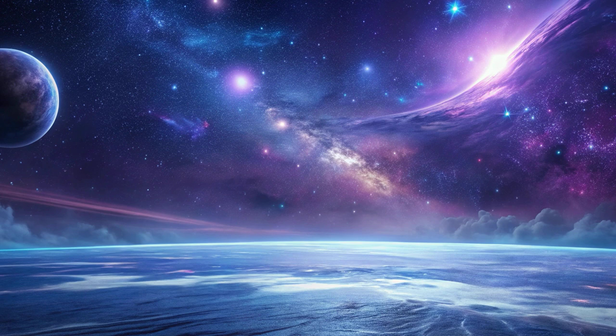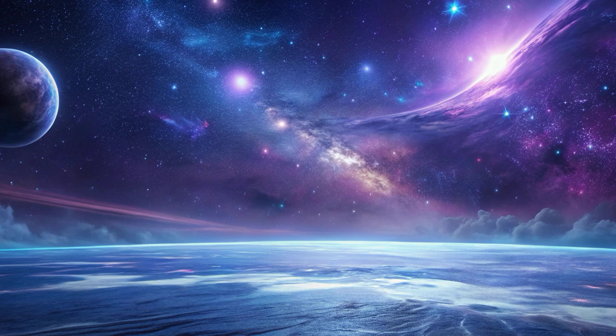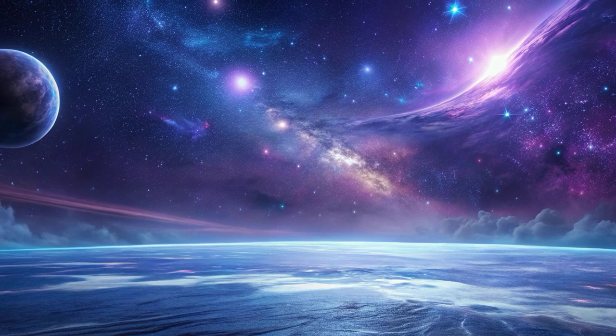Fact 2. The Great Void, a cosmic emptiness on an unimaginable scale. In the vast cosmic web of galaxies, filaments, and voids, there exists a region of space so devoid of galaxies that it has been dubbed the Great Void.